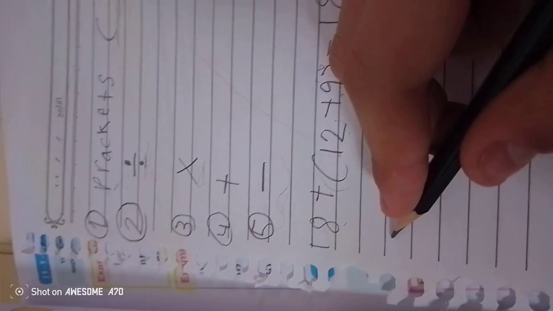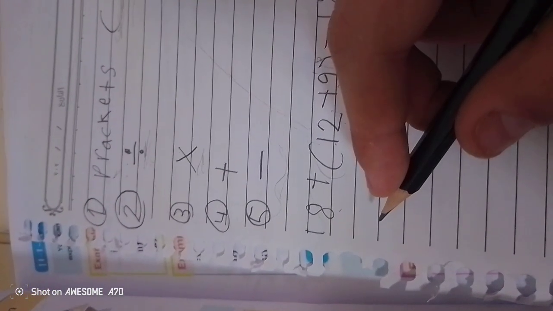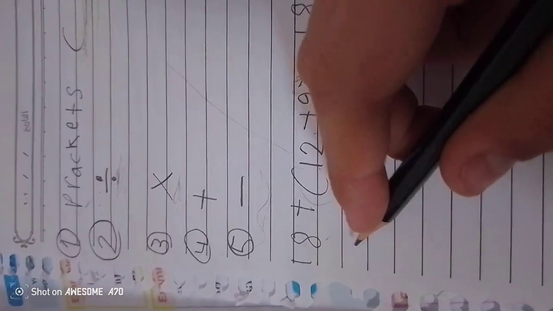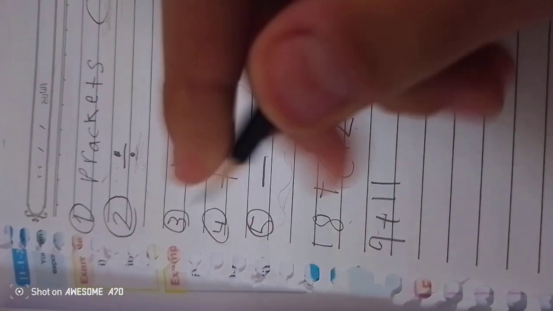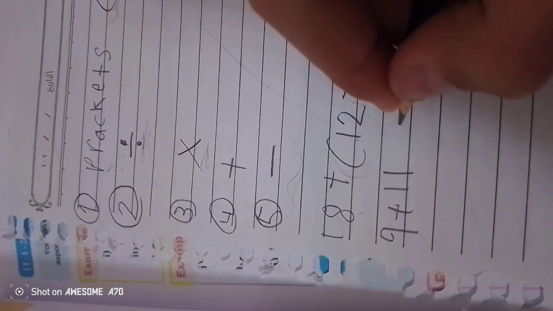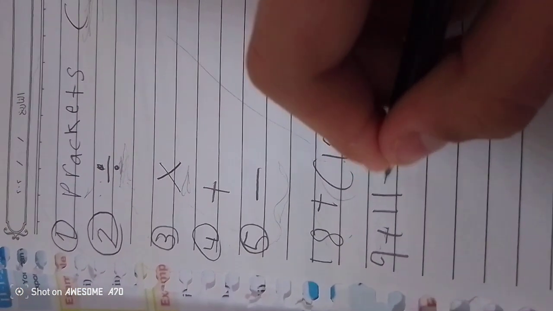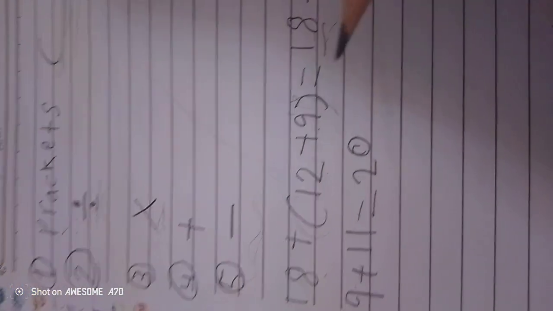Now let's do another example. If you want to do the way from the book, that's okay. If you want to do it my way, it's also okay, I think. So now, like this, 9 plus 11 equals the same thing. It equals 20. This is how I do it.